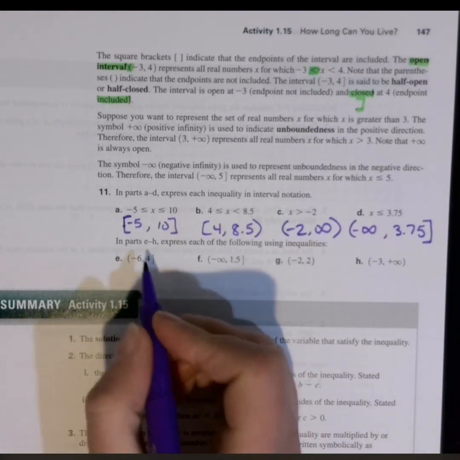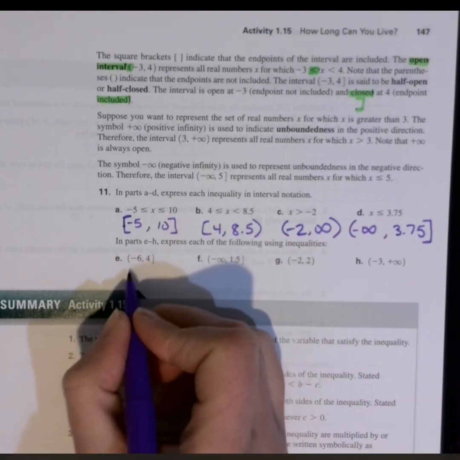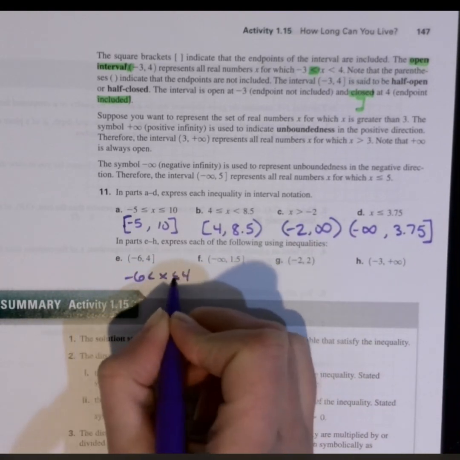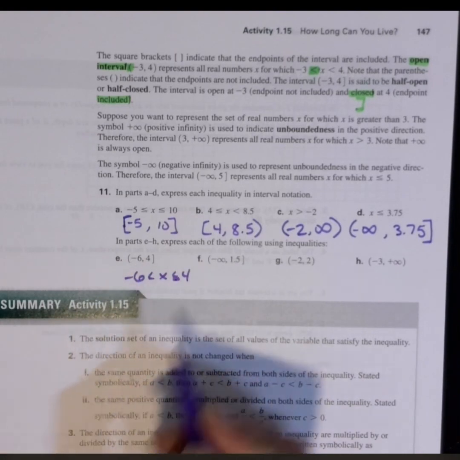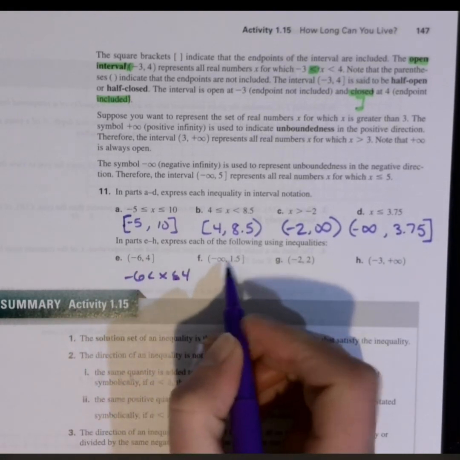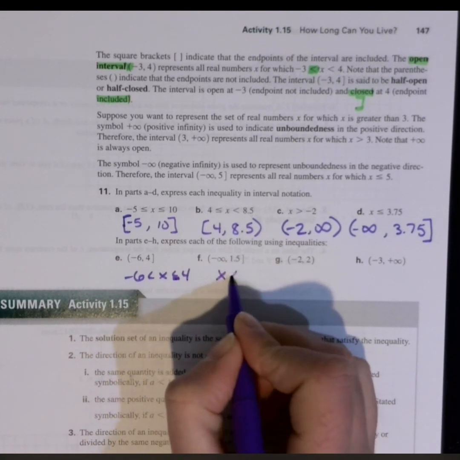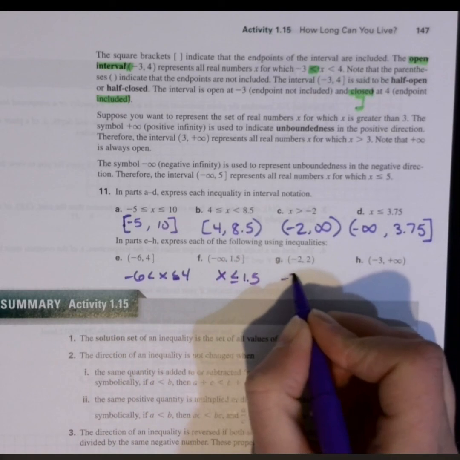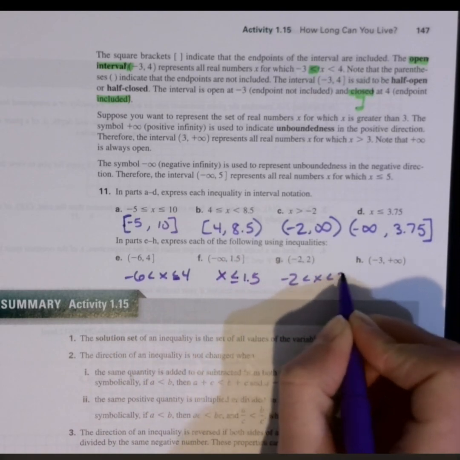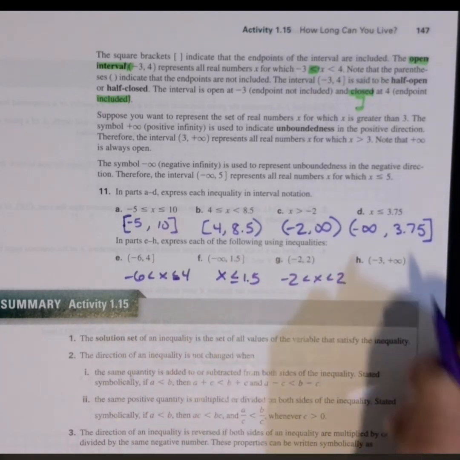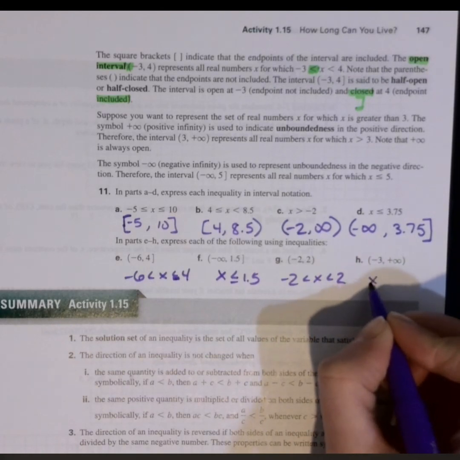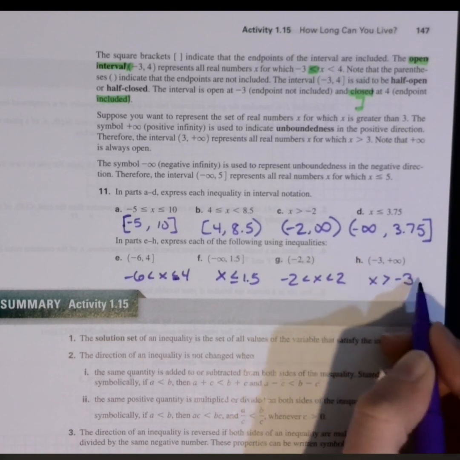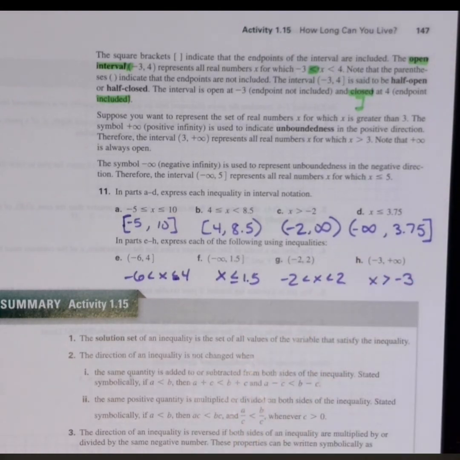Okay, so vice versa, back into inequality notation. So -6 is my smallest value. X is between that and 4. I get to include the 4. It's got a bracket. This is going to go all the way down to -infinity. So this is going to be x's that are smaller than or equal to 1.5. X has to be between -2 and 2, both exclusive, no bars. And x has to be larger than -3, going all the way up to infinity, larger than -3, no bar, because there's a parenthesis on that -3, not a bracket.